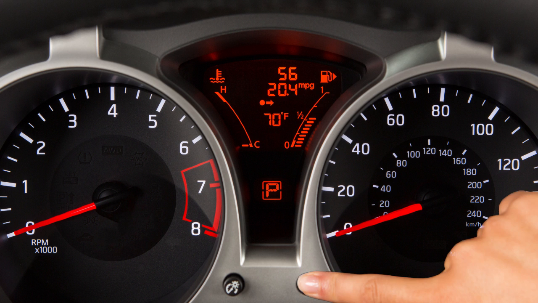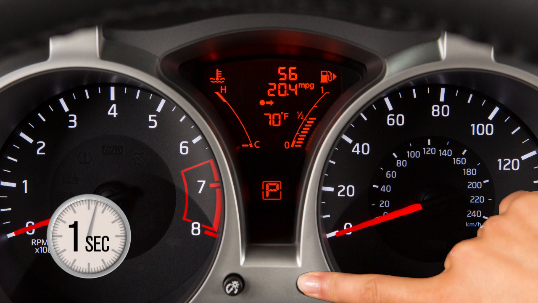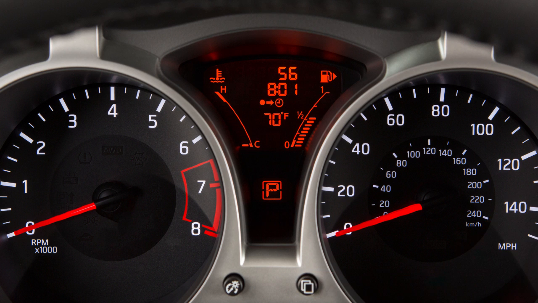To reset this mode, push and hold the mode switch for 1 second. The elapsed time mode shows the time traveled since the last reset. The torque vectoring AWD mode, if so equipped, displays the current amount of torque distributed to each wheel.